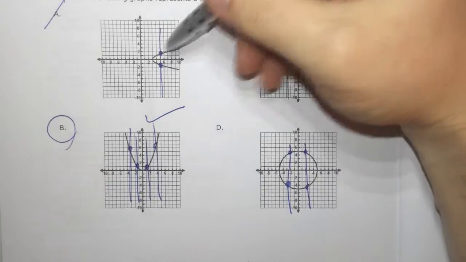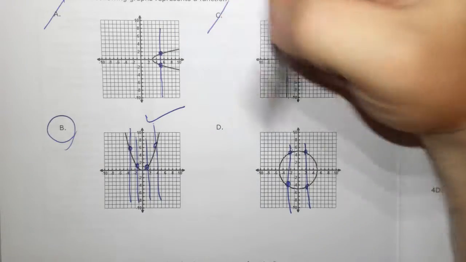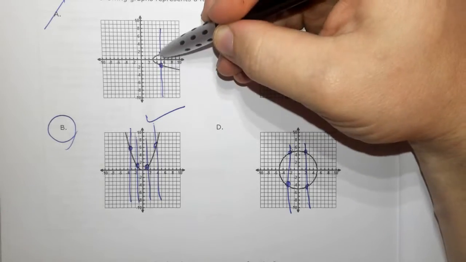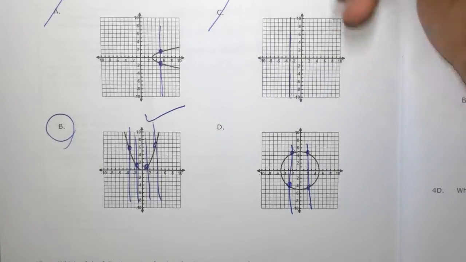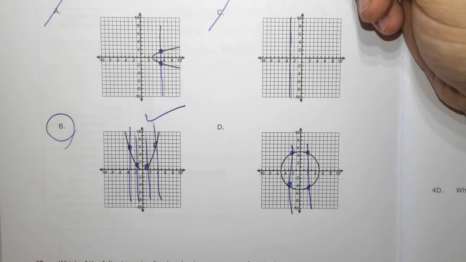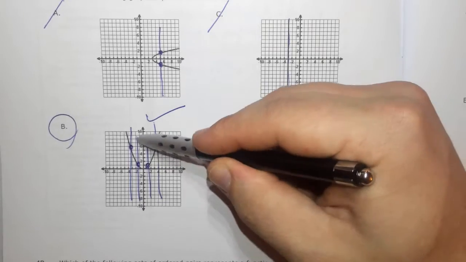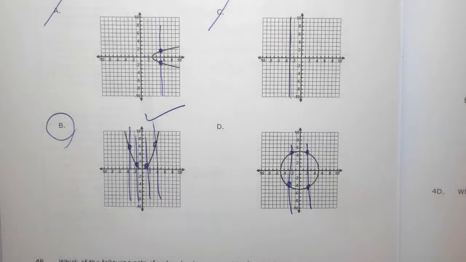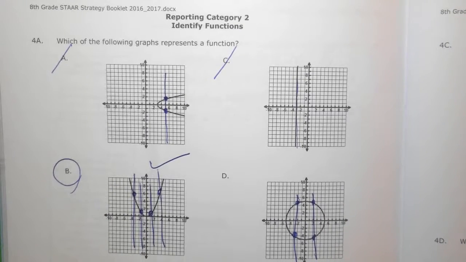Okay, so when we're doing the vertical line test, anytime we hit that parabola or that shape, whatever's on the graph, anytime we hit the line twice, like see 1, 2, 1, 2, this hits it every single time, okay, then that is not a function. Notice how here we only hit once every single time we draw a line. Okay, and so this is how you do the vertical line test. Once again, another easy question. Okay, that should be easy for you on your STAAR that you will see.